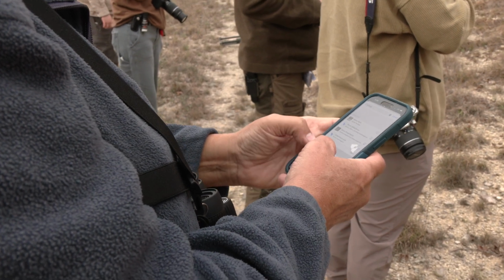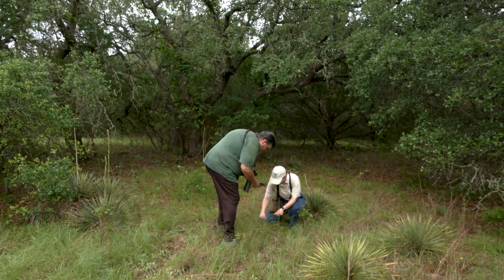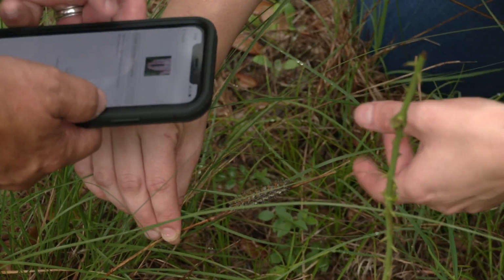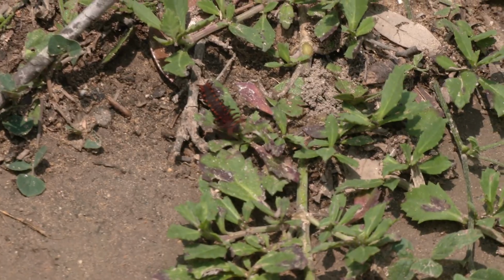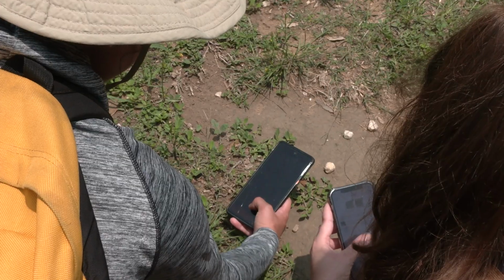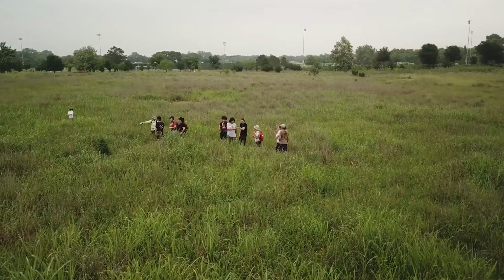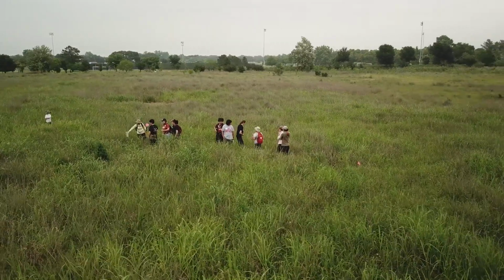Yep. It gives us information that we don't otherwise have and otherwise can't even collect because we don't have the personnel to be able to go out and document everything. So that's where the public's help is crucial to making sure that we can collect enough information so we can make wise land management decisions for those species.